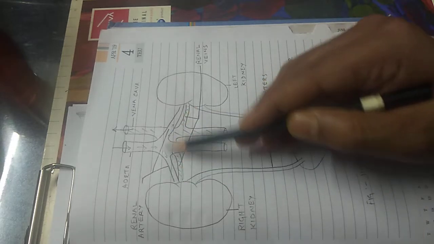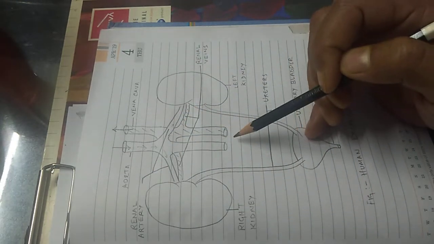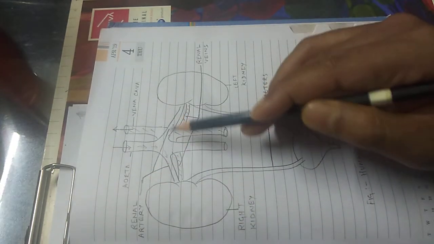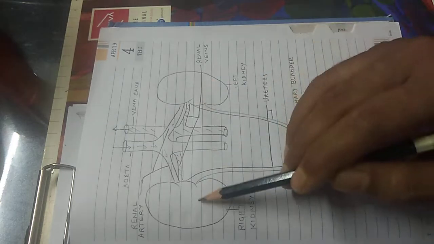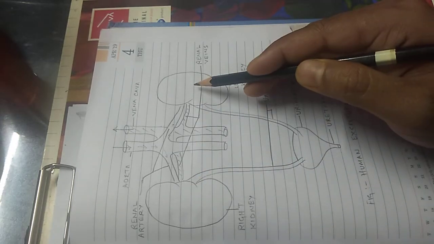A pair of arteries will branch out from the aorta. These are called the renal arteries. I have labeled it here, renal arteries. So blood will go inside the kidneys. These are the kidneys which will filter the blood. This is the right kidney, and this is the left kidney.